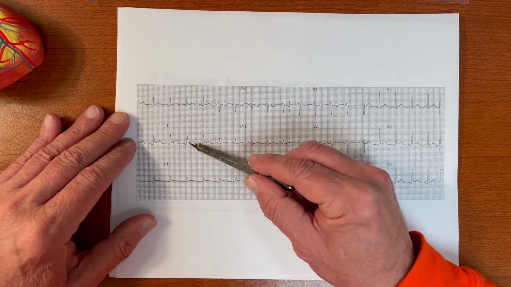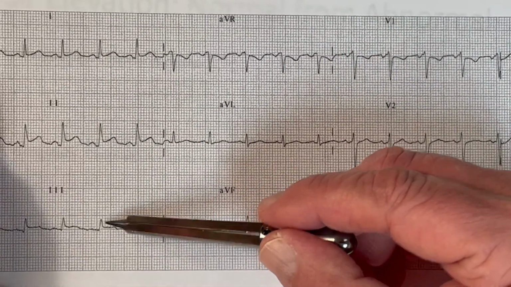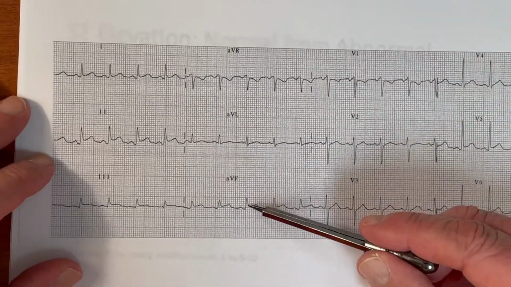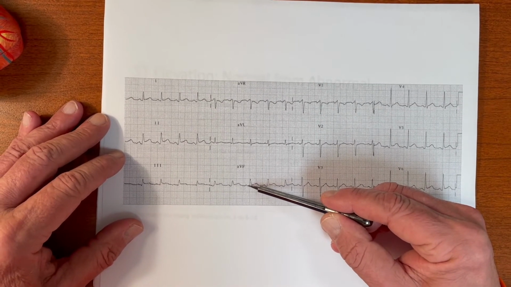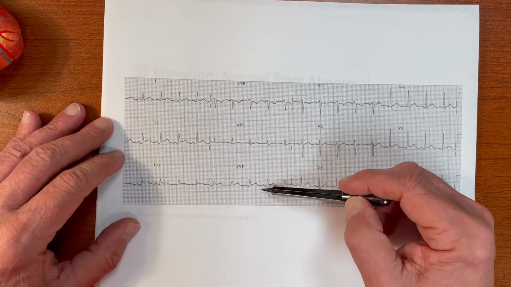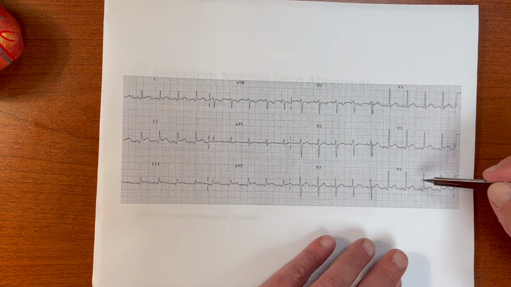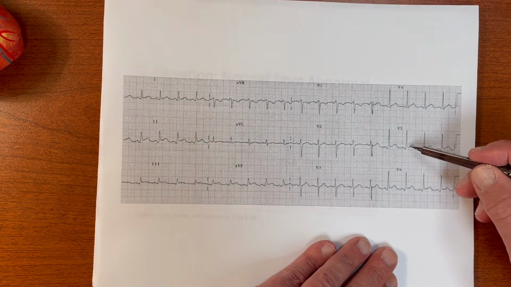And we see it elevated in 2. We see it there. There's the PR. It's elevated in 3. There it is. Go straight over. It's elevated about 1 millimeter in F. So it's also inferior, but is it elsewhere? Yes, V6. There's my PR. There's my J point, about 1 millimeter.